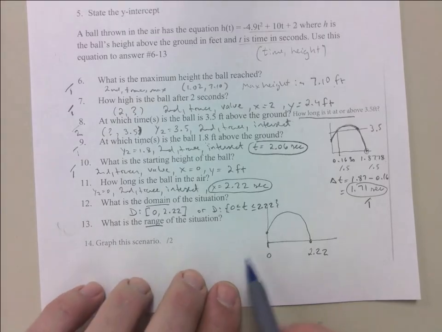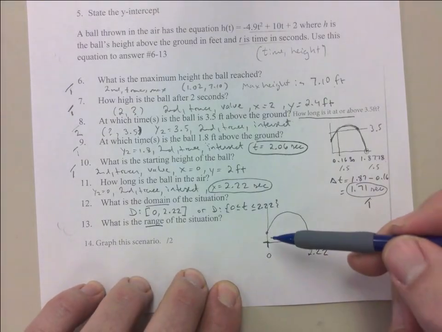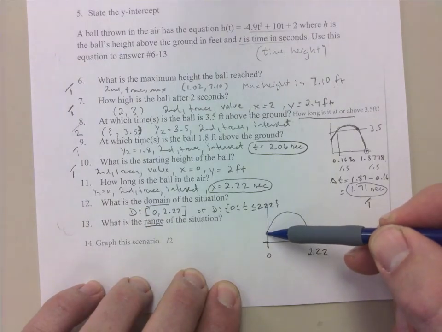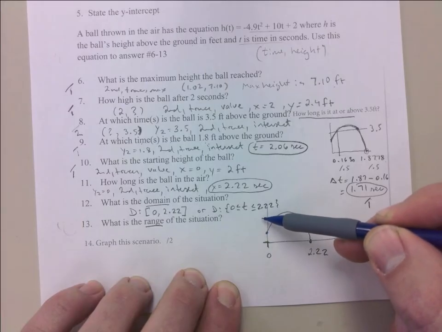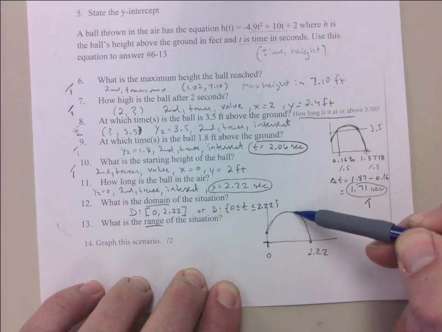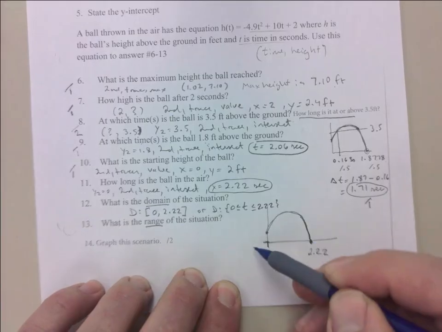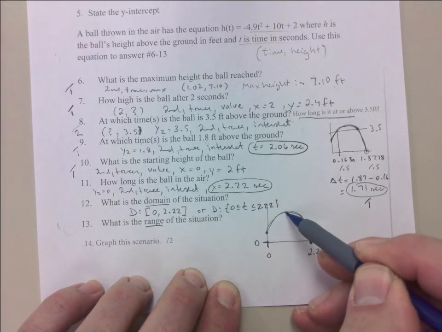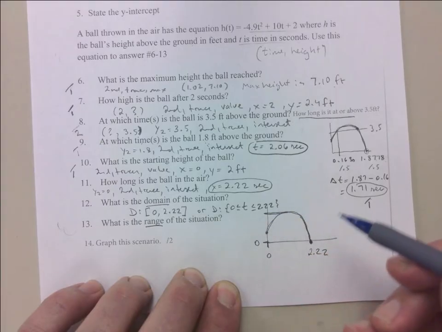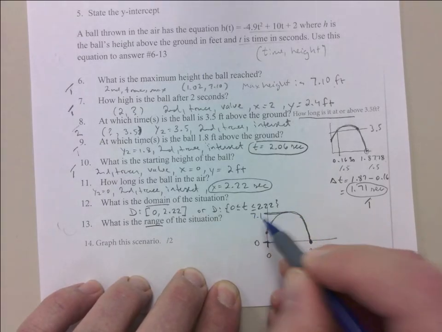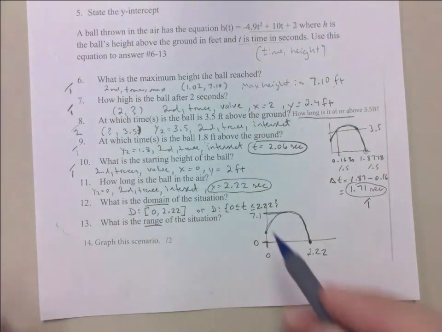For the range, this one trips students. They see that this one doesn't start on the ground, so they want to say, oh, it starts here and then goes up to the highest. But remember, if you look down into the future, so to speak, it does hit the ground. So 0 is acceptable all the way to the highest point, which is 7.1 feet, right? That's the highest point it ever gets to.